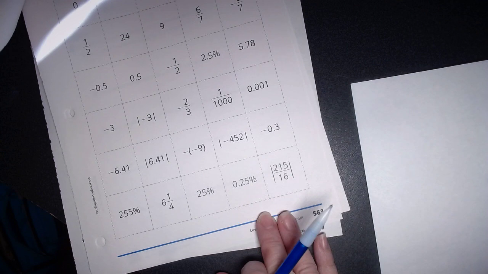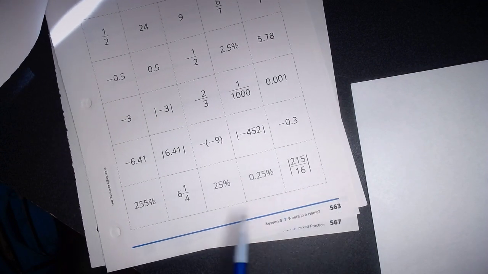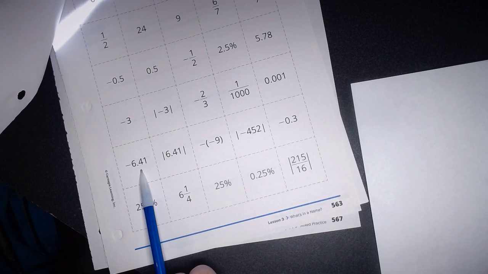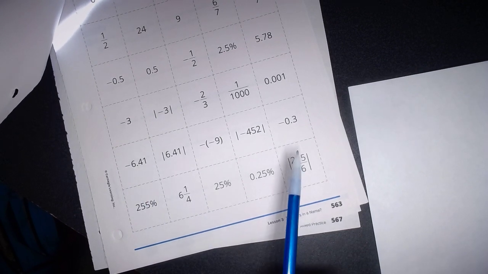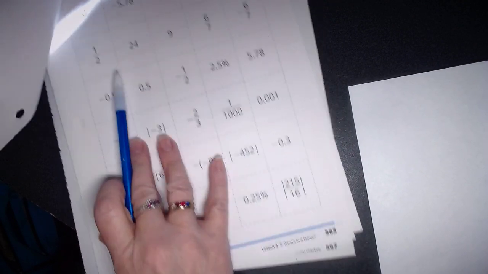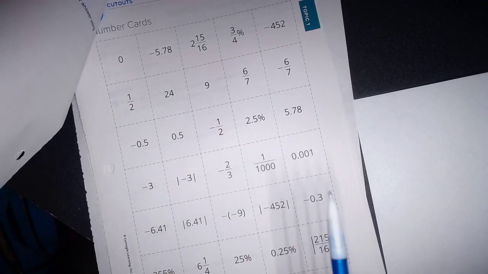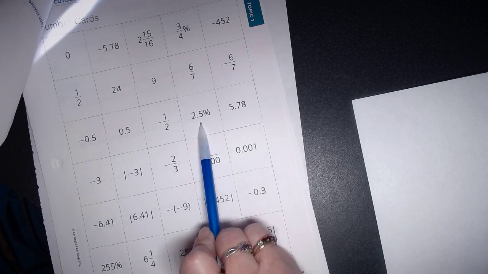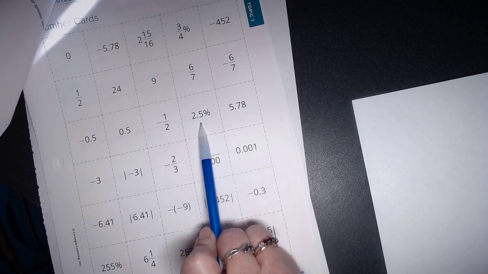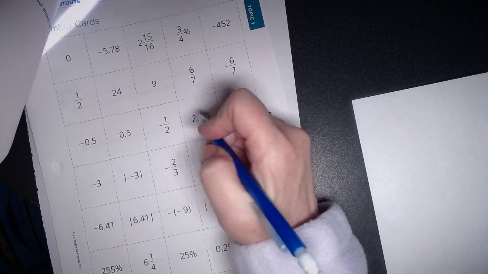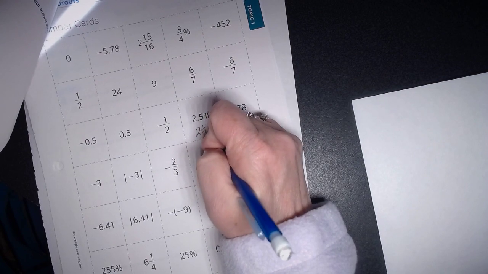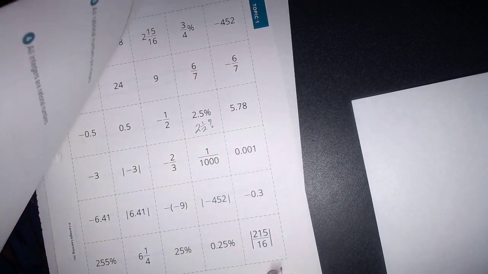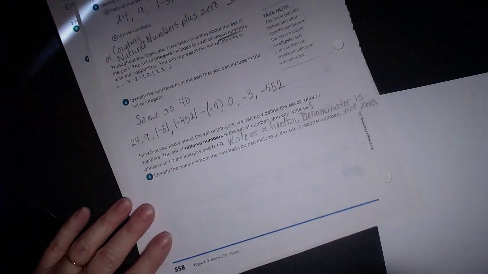I only see some written as a fraction, but this could be written as a fraction too, right? And so could any of them. 1/2 is a fraction, but so is 2.5%. I could write that as 2.5%. So that's really a fractional value as well. So basically it's going to be all of them.